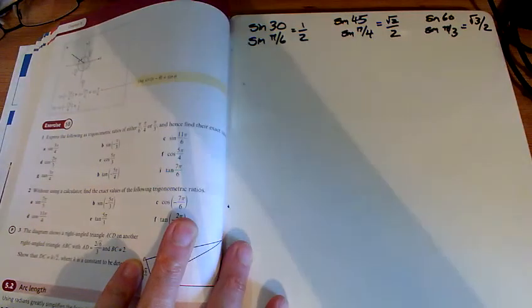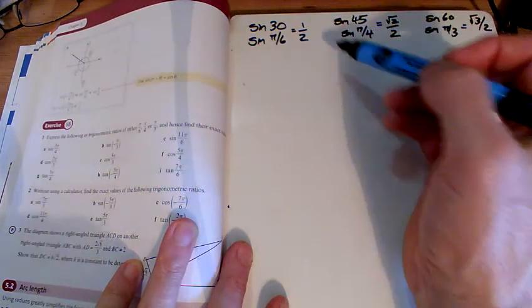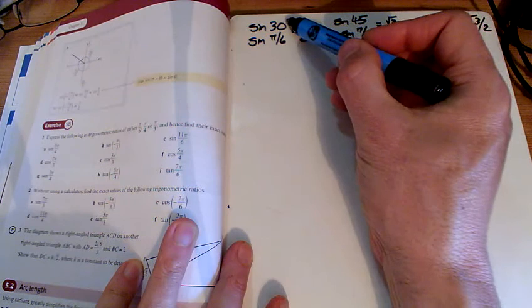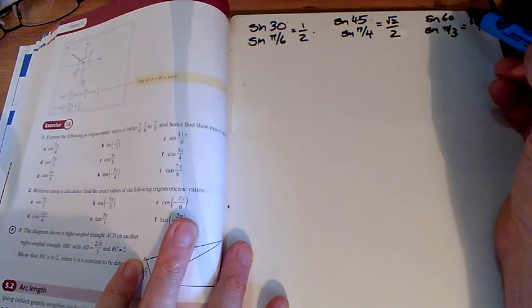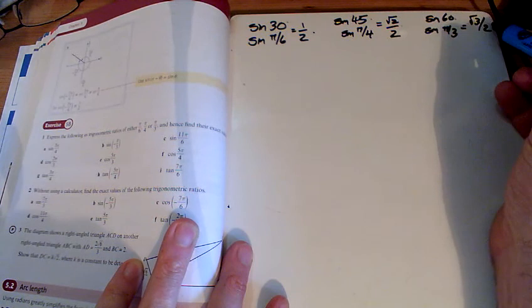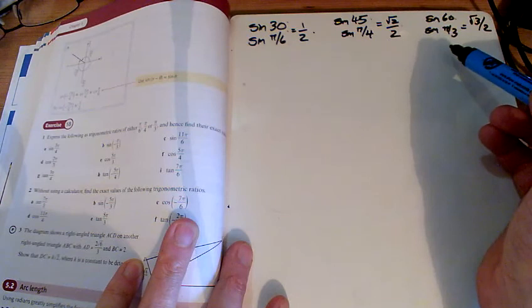Exercise 5B, question 1. To be honest, I usually miss this one out because we just tap it in the calculator. But at foundation GCSE, you're supposed to have learned that sine of 30 is a half, sine of 45 is root 2 over 2, and the sine of 60 is root 3 over 2. And now all we've done is convert those into radians as well.